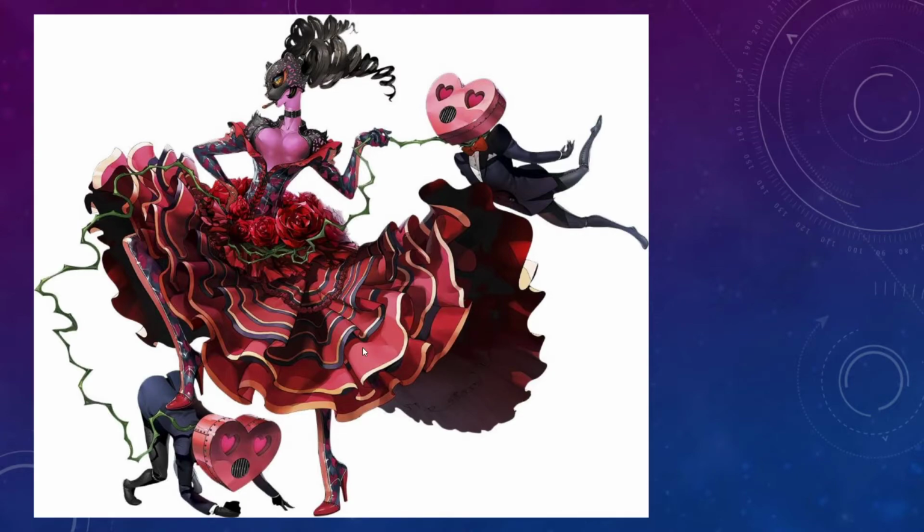But this design was the initial sketch. It was then dumbed down a lot and given to the artists, and they made it better. But yeah, this is kind of over designed. This is good for an initial thing.